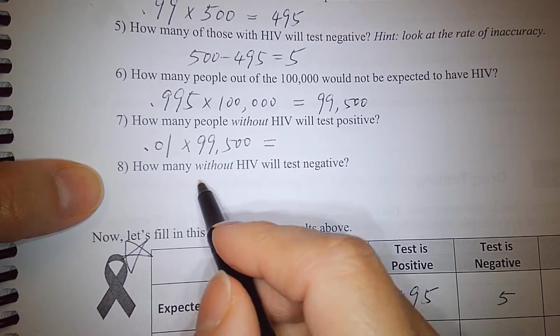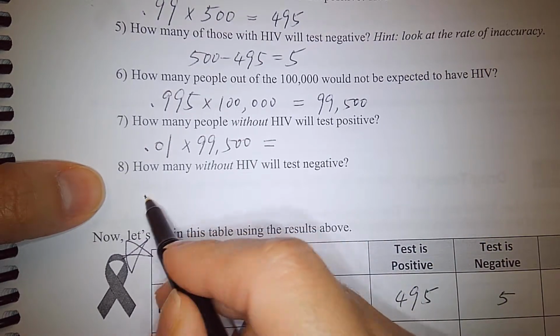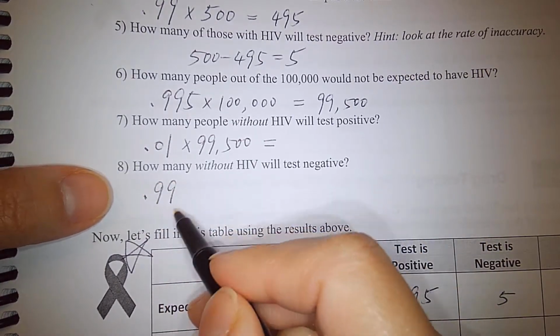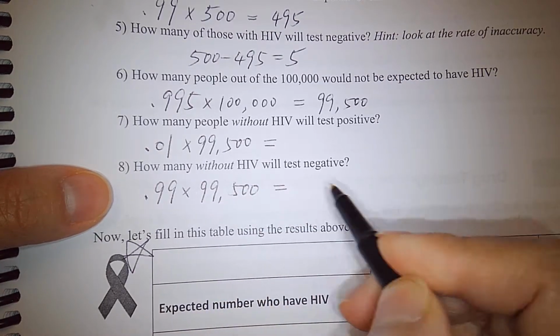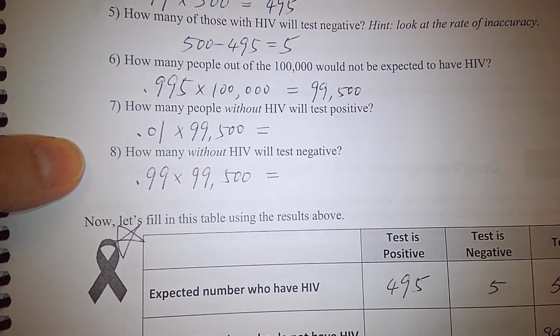And the next question will be what? 0.99, which is 99%, will have a negative test result.